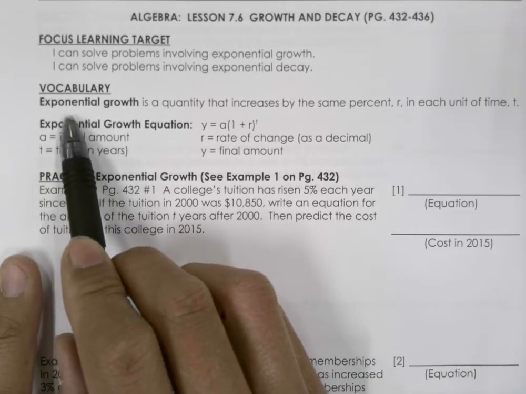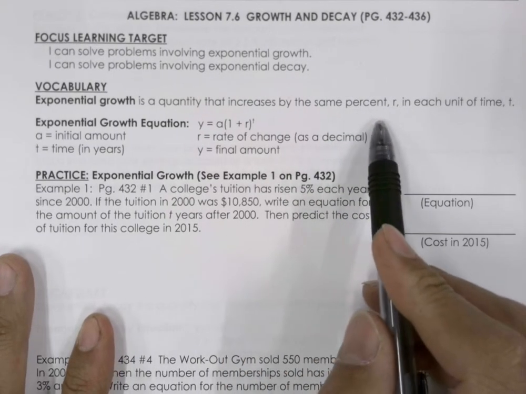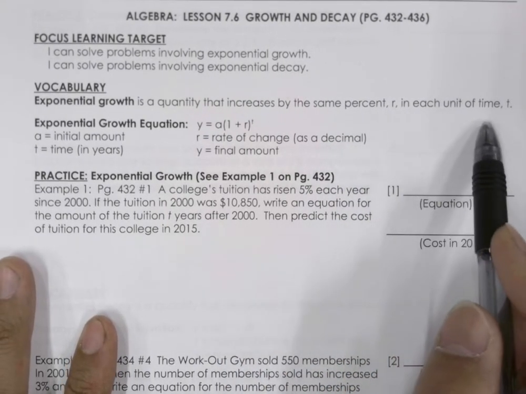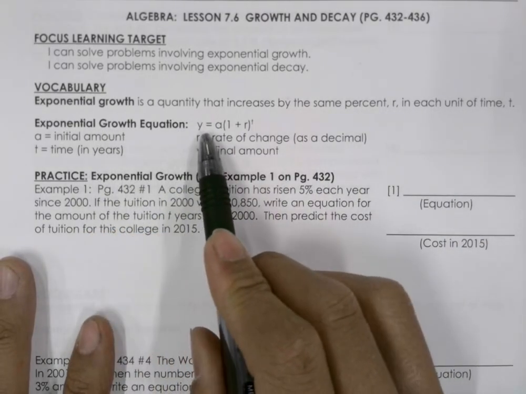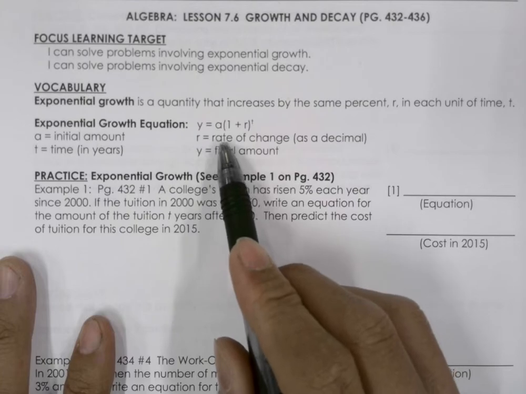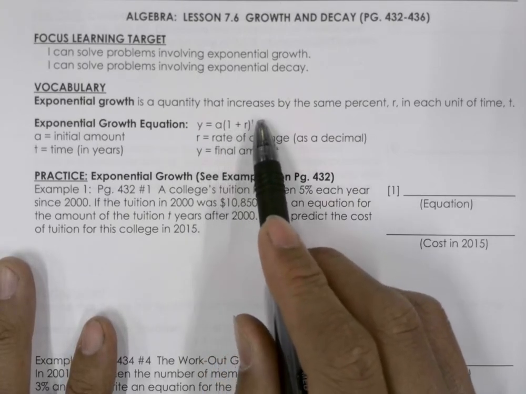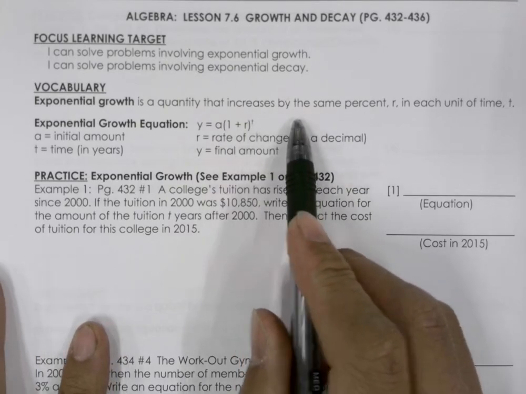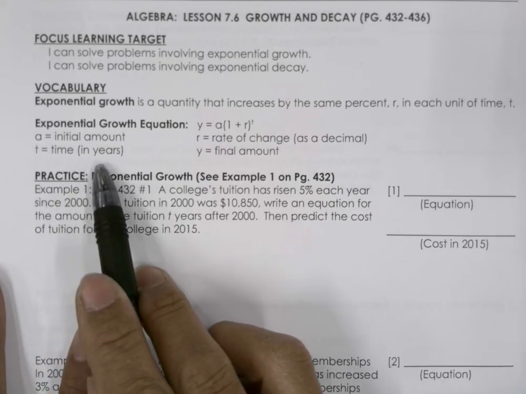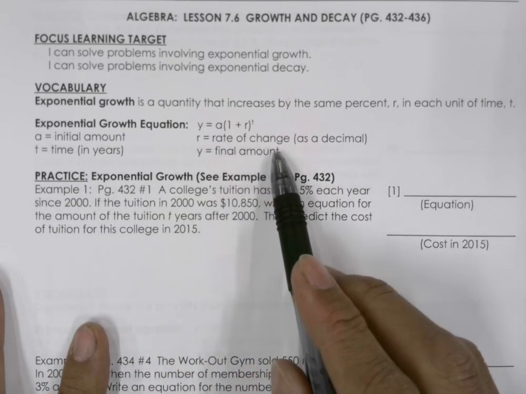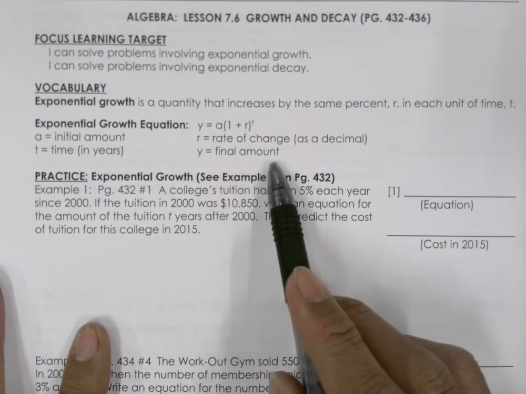Vocabulary: exponential growth is a quantity that increases by the same percent r in each unit of time t. The equation is y = a(1 + r)^t, where a is the initial amount, t is the time, r is the rate of change as a decimal, and y is equal to the final amount.